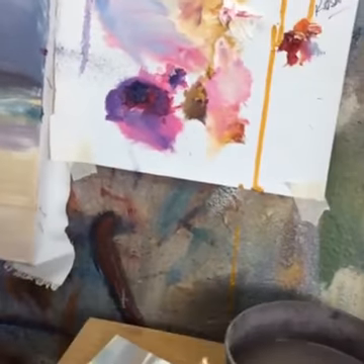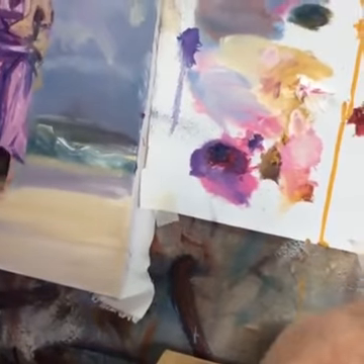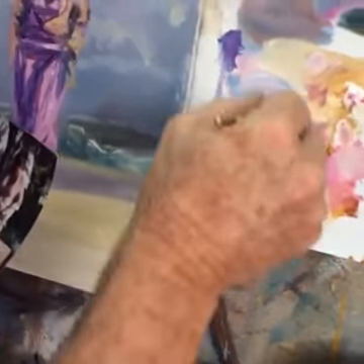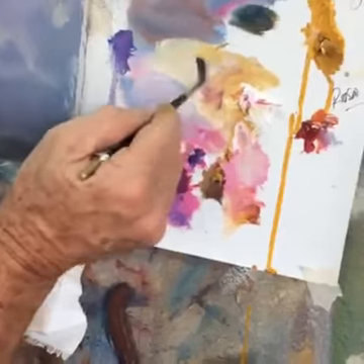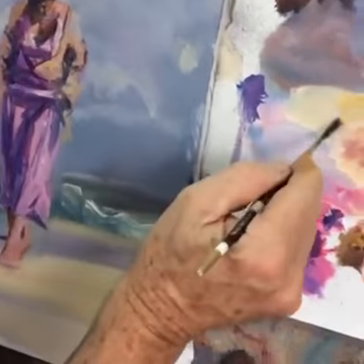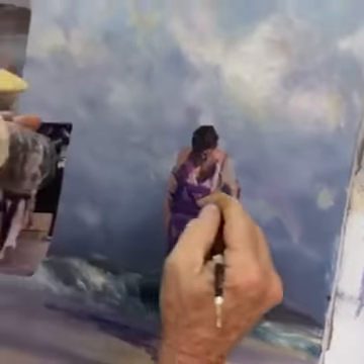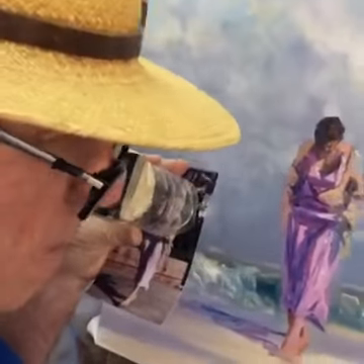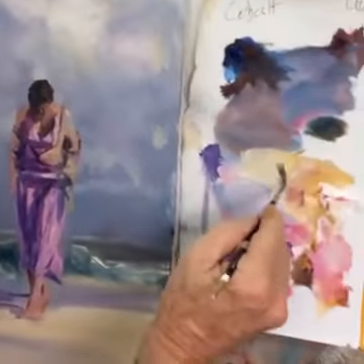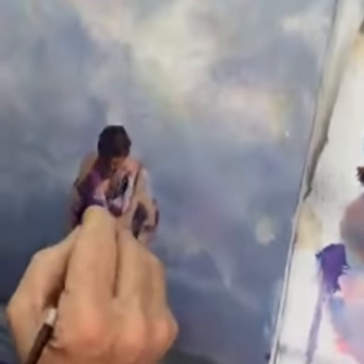Now, let me go light again. Let's go to that shawl again. Back to the shawl, the one on her, this one here. And let me have a good look at it. Right, see if the colour's right, the value's right. Yep, there we go. Okay, off we go.